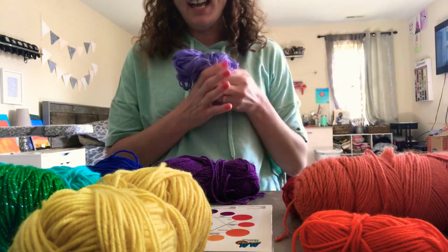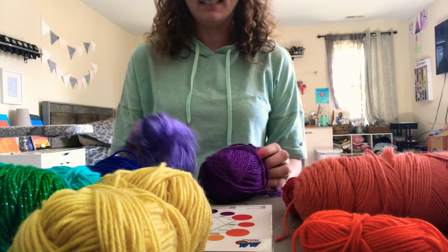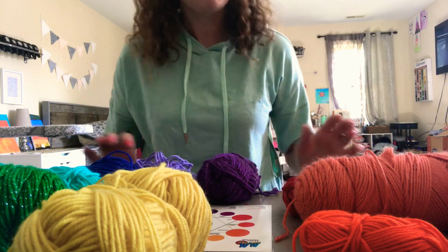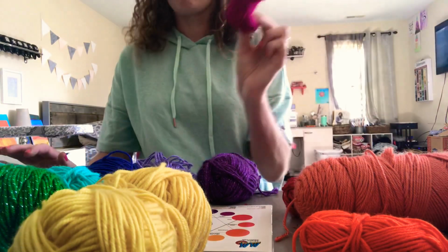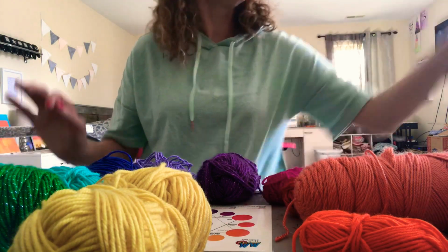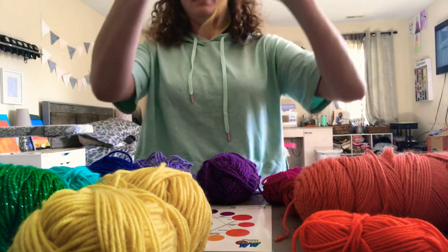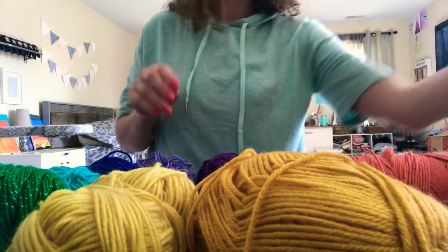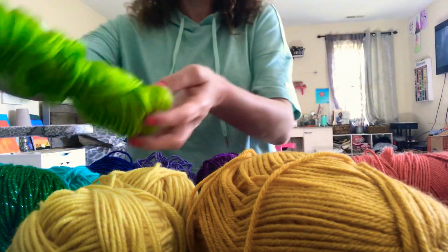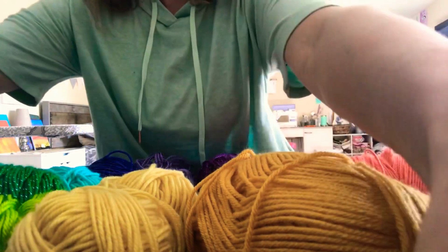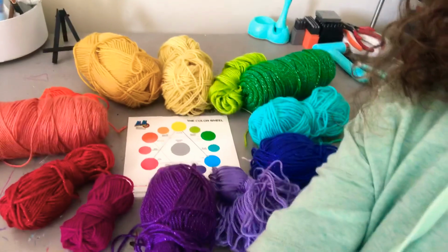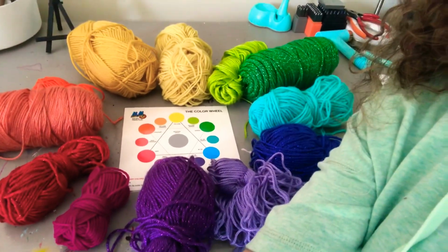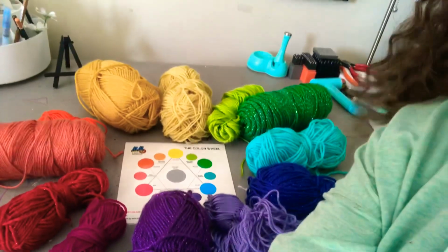And then I have a blue-violet. Let's put that here. Then I have a red-violet. Let's put that here. Then I have a yellow-orange. Let's put that here. Then I have a lime green. Let's pick this up and see it too. See it? Oh, wow. Look, that's so pretty. I could make a rainbow scarf, some rainbow animals.